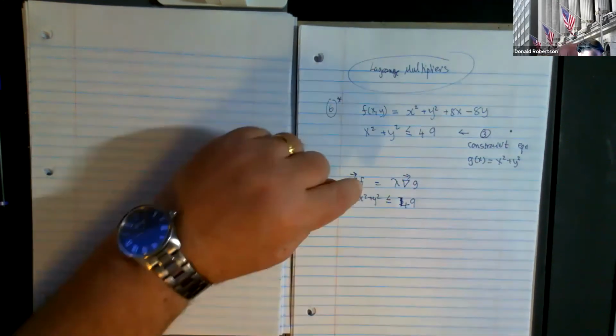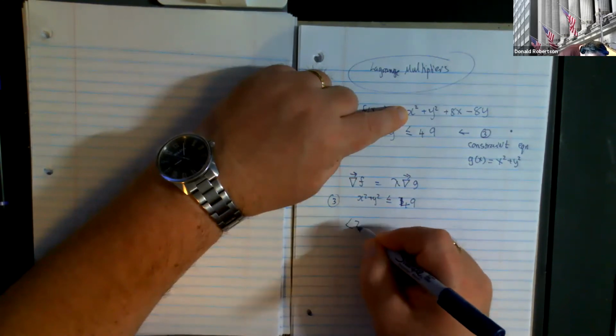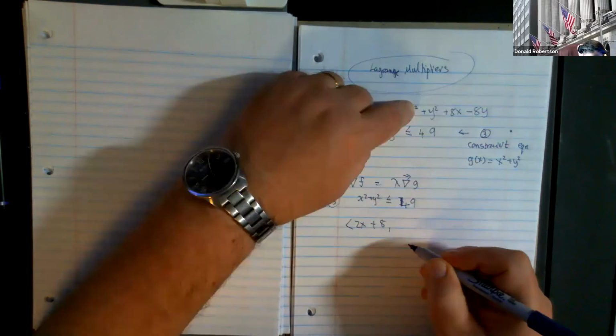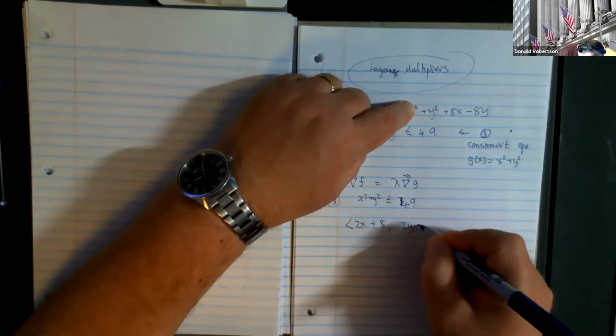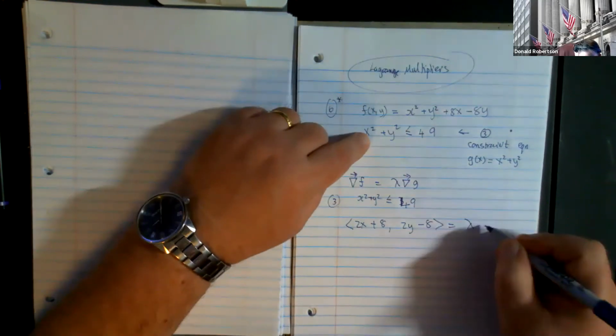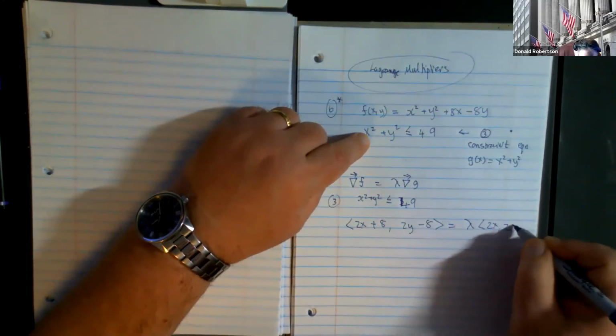If you do delta f, differentiate with respect to x, you get 2x plus 8. You do it with respect to y, you get 2y, take away 8. And that's going to be equal to lambda times 2x and 2y.